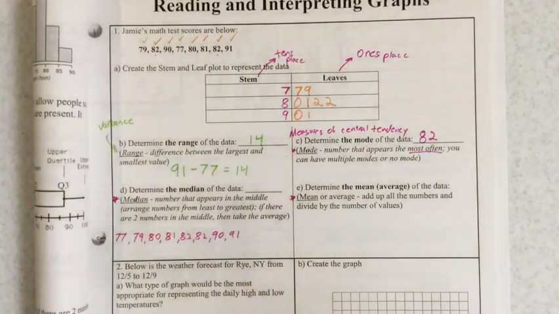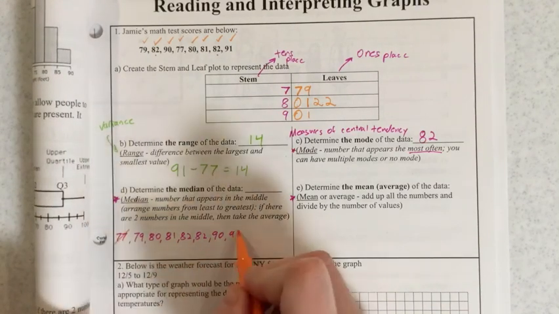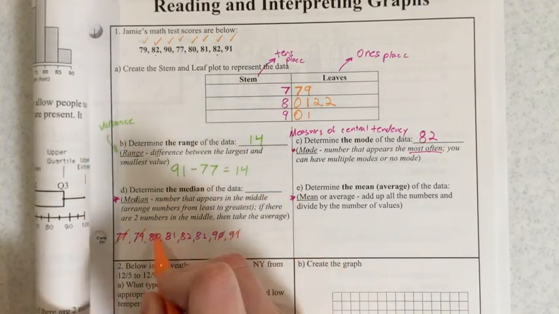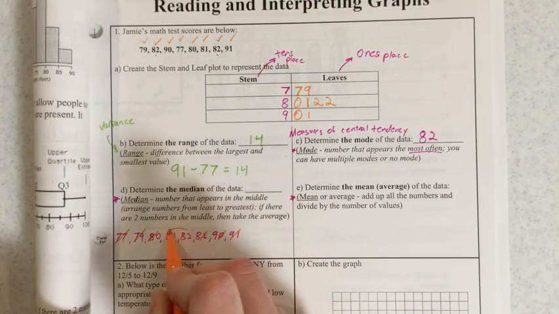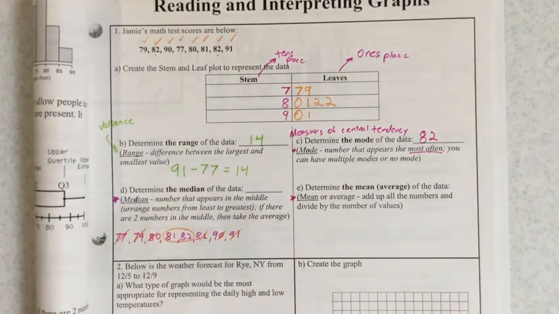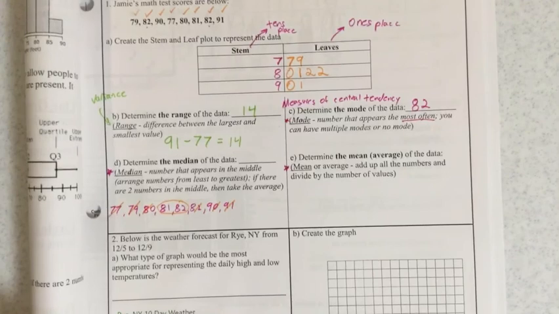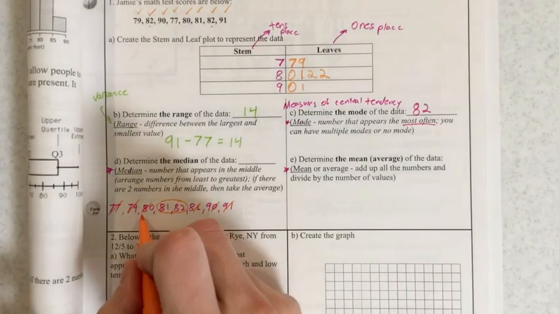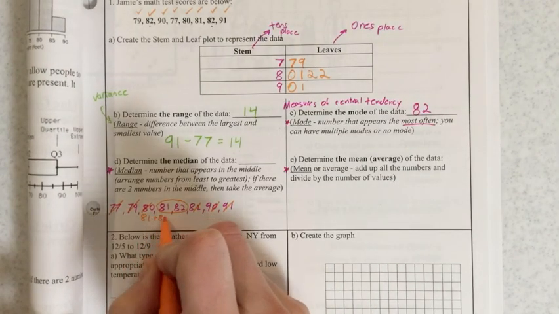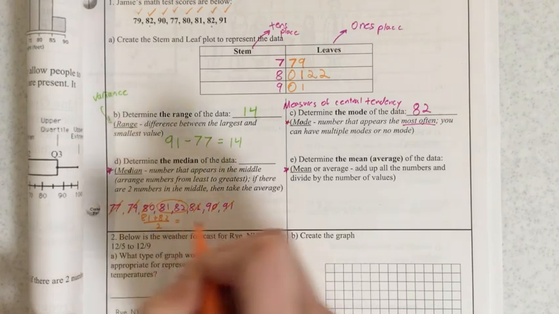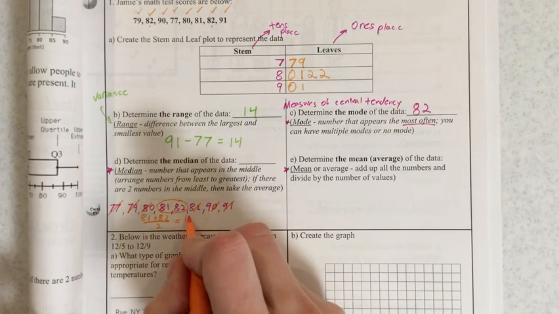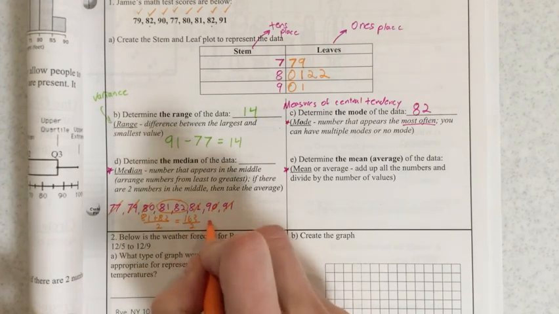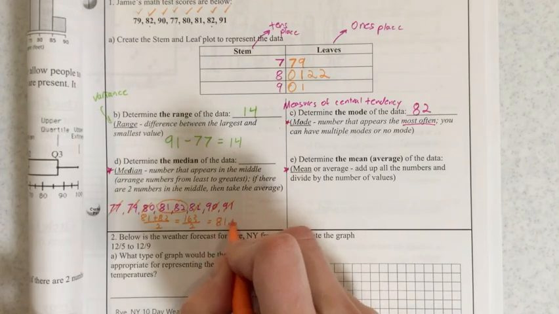Now I'm going to start crossing off the smallest data value, then the biggest, and so on until I find the middle. Smallest, biggest, smallest, biggest, smallest, biggest. Uh-oh. We're left with 2 middle values, so we must find their average. That means we're going to add them up, divide by 2 to find the middle. So that's going to be 163 divided by 2, which is 81.5.